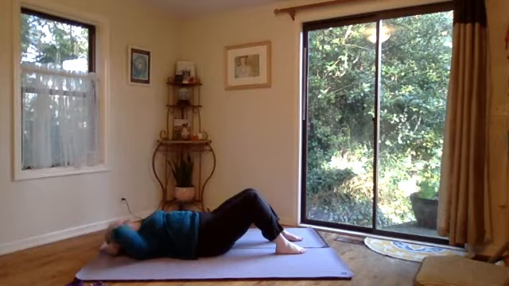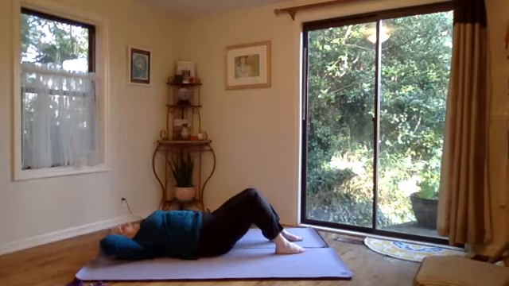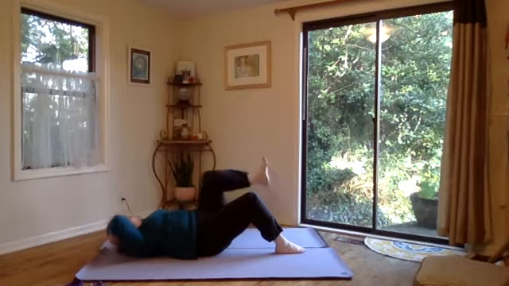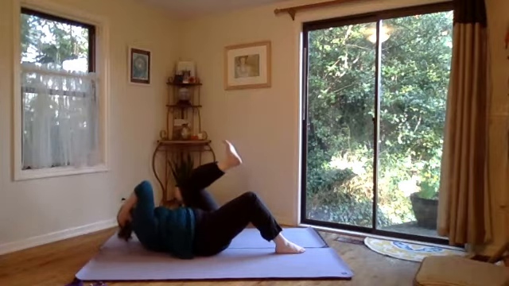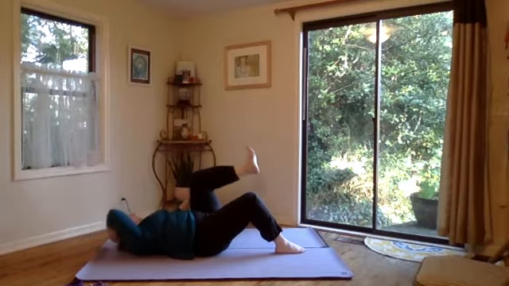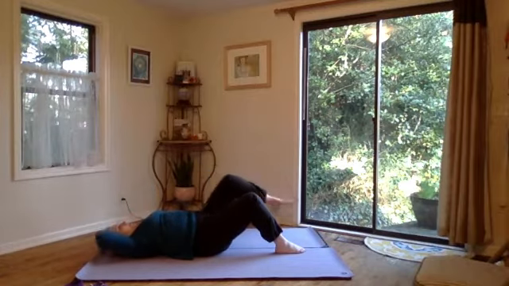Now the right arm comes underneath, the hand under the skull. Left hand guides the left leg. Arch on the inhale. Flatten and lift the left leg. Anchor the left shoulder as we take the right elbow toward the knee. And then we return to the mat.